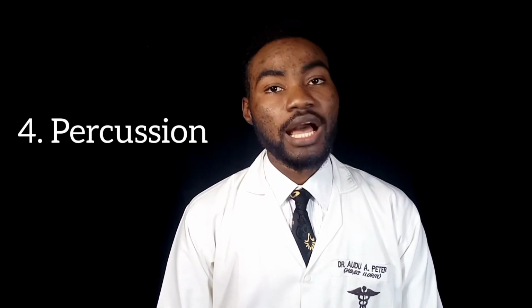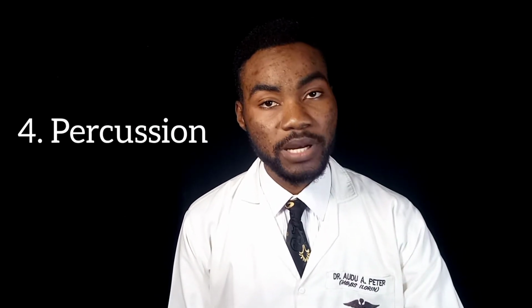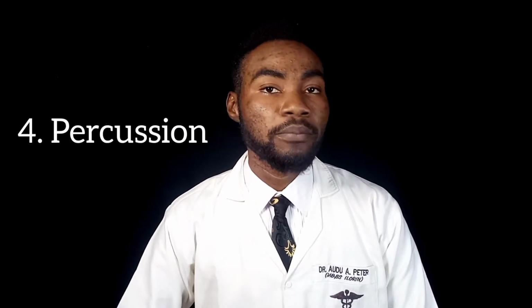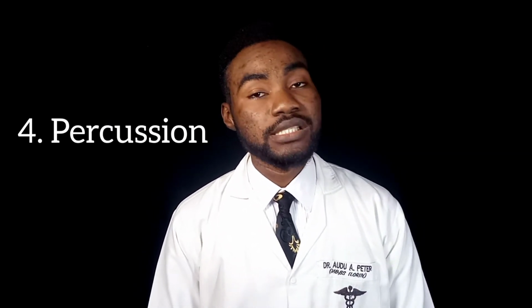Next is percussion, and in percussion, we're going to be checking for the liver span as well as the splenic span. We're also going to be listening for percussion notes. It is usually dull on the surface of the liver and the spleen, and is tympanic in the rest of the abdomen. The next step is to demonstrate for ascites.